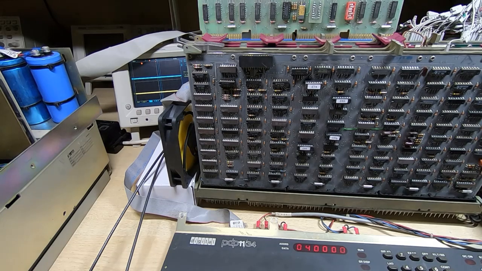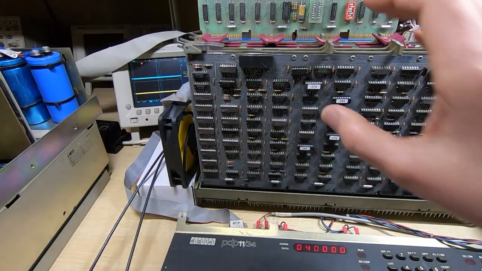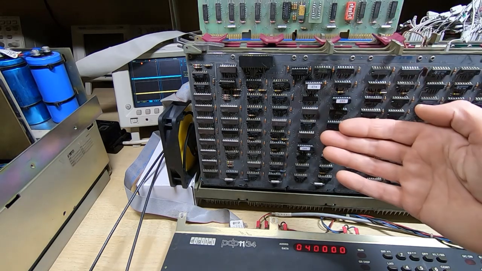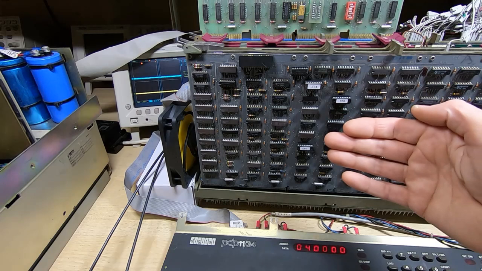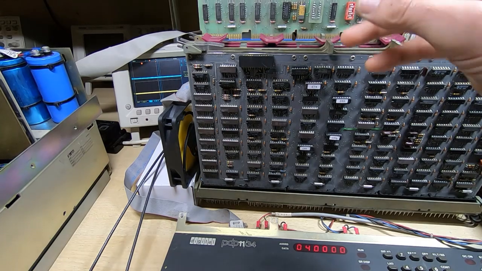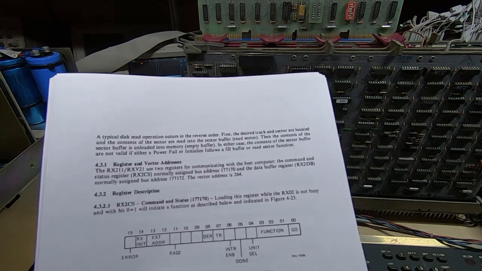Okay, well, hopefully you heard that the drive did in fact reset. We'll try doing that again. Okay, so that tells us quite a lot. There's quite a lot of the system that needs to be functional for that to work. Obviously the PDP has to be running so it can send data out. It needs to be able to send the value successfully to the RX211. It doesn't tell us if all the bits are working, it only tells us that particular bit is working.